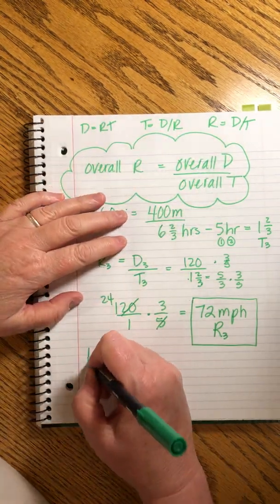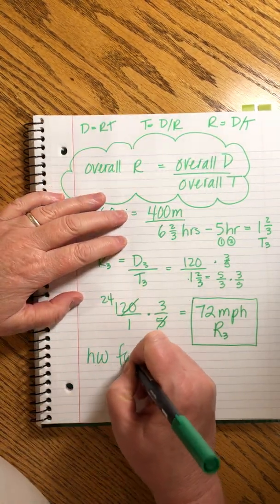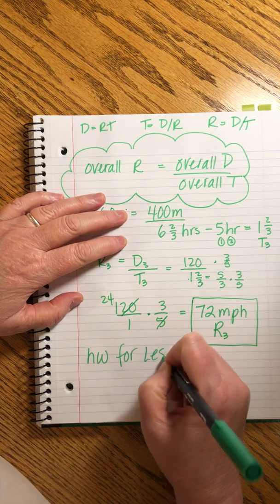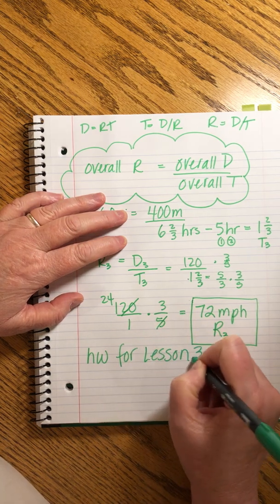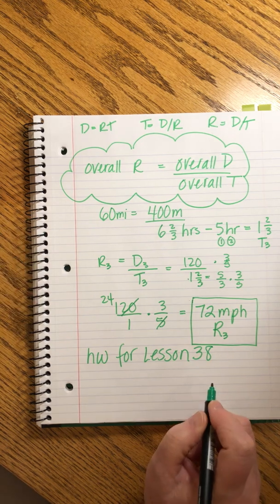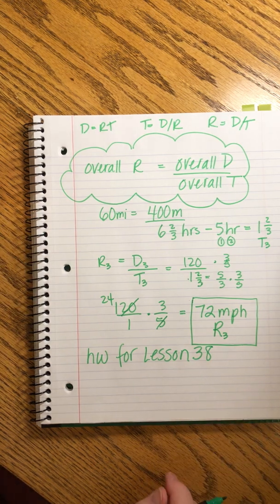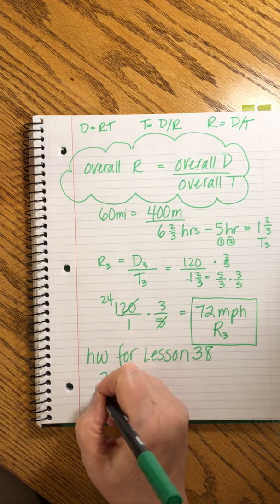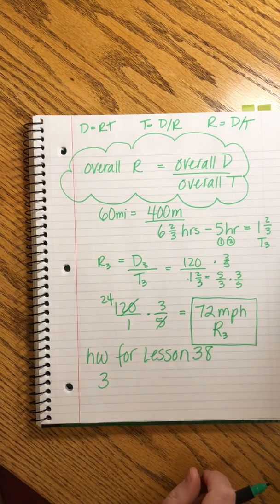So let's do the homework for today, lesson 38. I would like you to do problem 3. Oh, here comes Grace with the cold nose again. And I would like you to do problem 7.